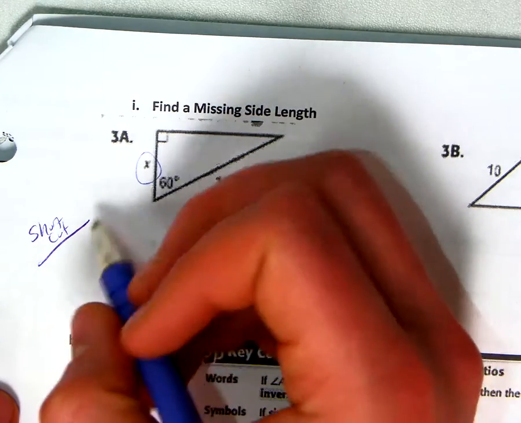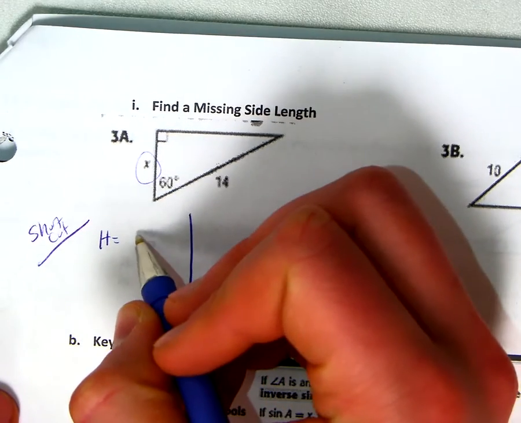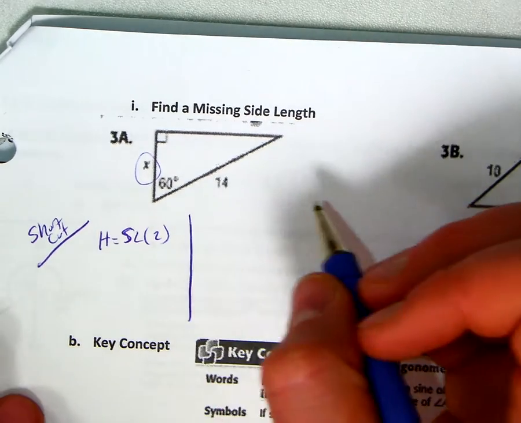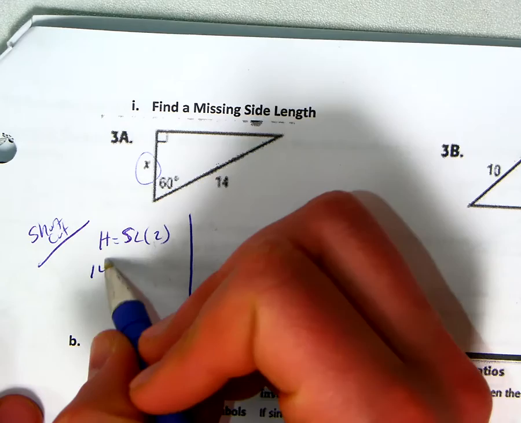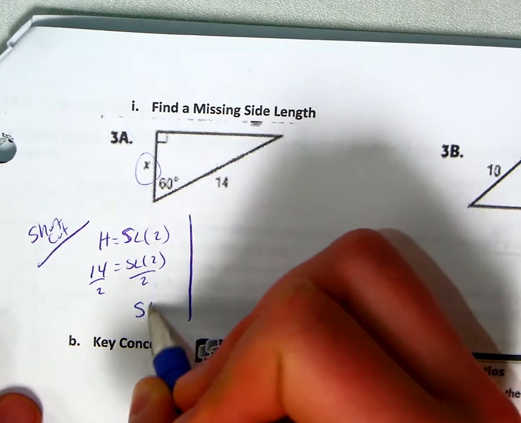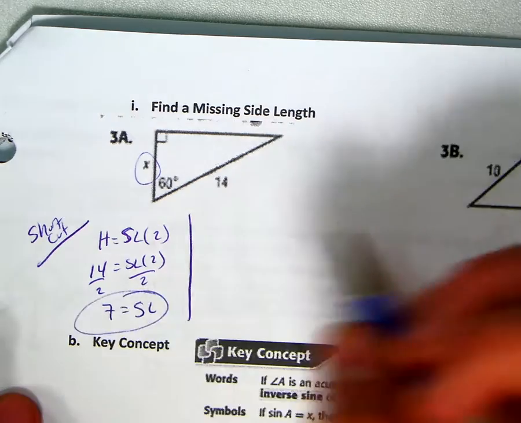You have the hypotenuse, and we know that the hypotenuse equals the short leg times 2. And I know that the hypotenuse is 14, so 14 equals the short leg times 2, divided by 2, and the short leg equals 7.